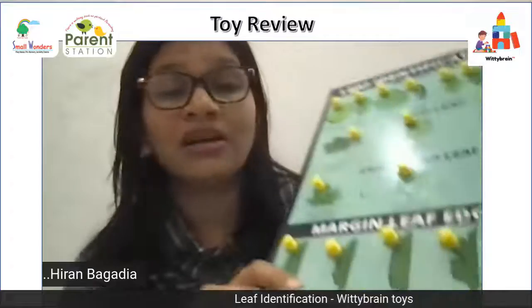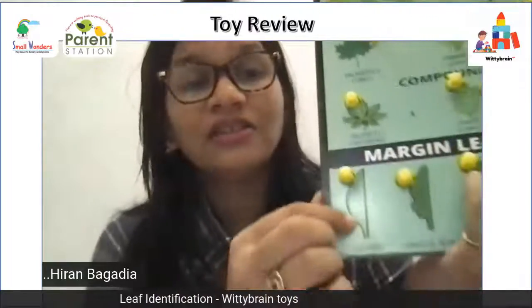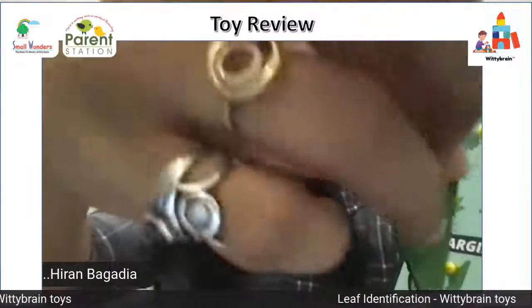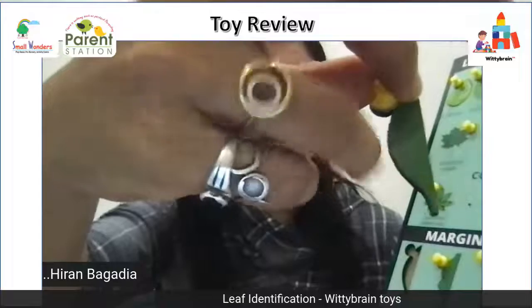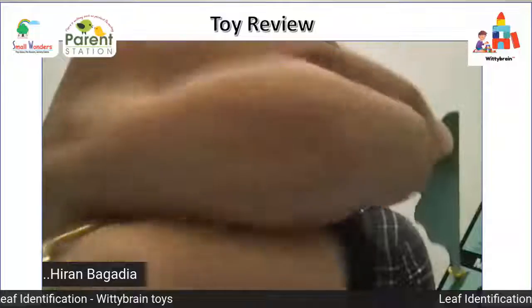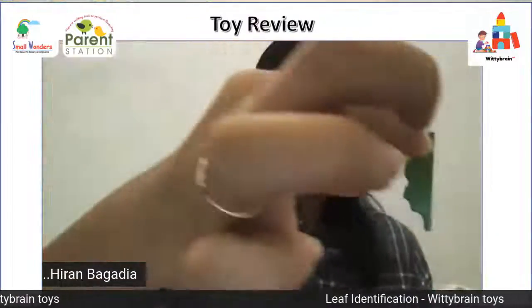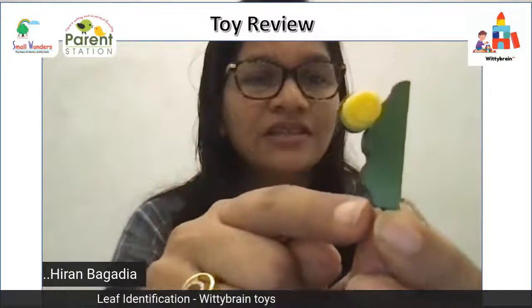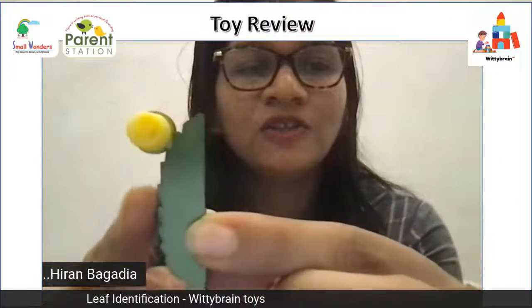Now when you come to the margins, as I said, it is the edges of the leaf. So that is also different. Say this is the entire margin, which has a very soft finish over here. And this is the undulate. If you see the undulate, I will show you this separately. See over here, it's a little wavy. Can you see the edges? It's a little wavy over here. And then we have the serrate. See, the margins are the edges of the leaf. See over here how they are, isn't it?